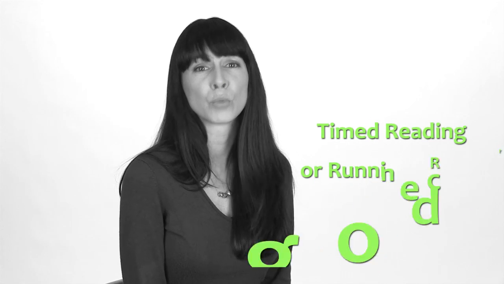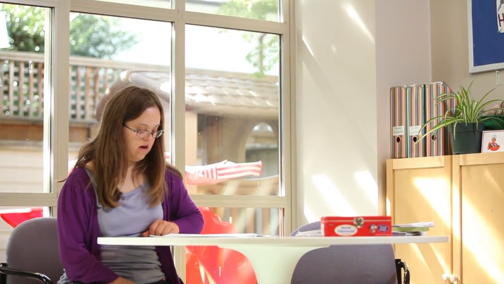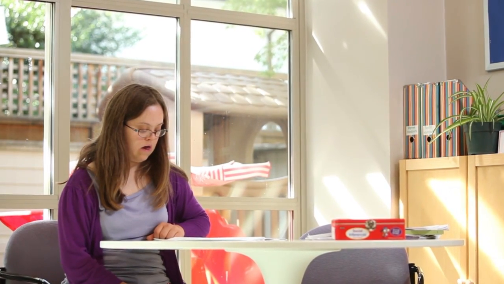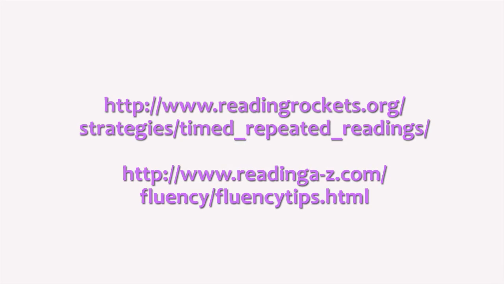Timed readings, or running records, are commonly used by teaching professionals and allow you to find out what the appropriate challenge level is for a student to read at. They also provide important information about what kind of errors a student is making and the rate or speed of reading. Often reading speed is overemphasized, but remember that speed will increase with repeated reading and improved accuracy. The following websites offer explanations on how to administer timed readings.